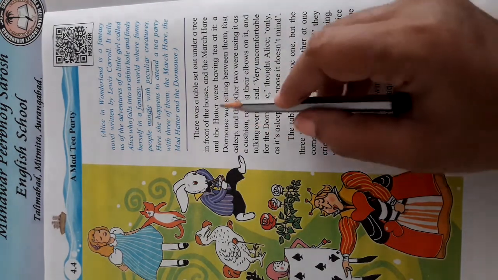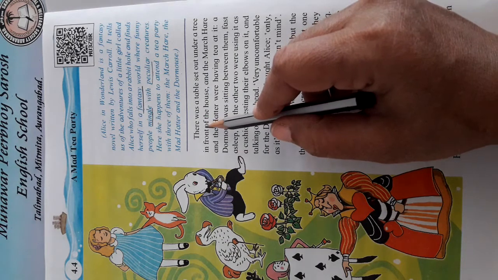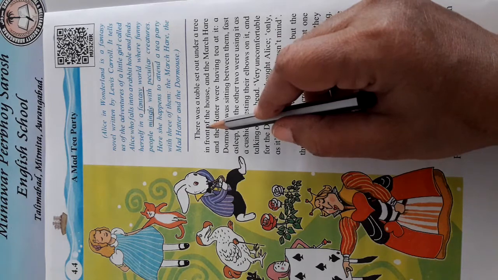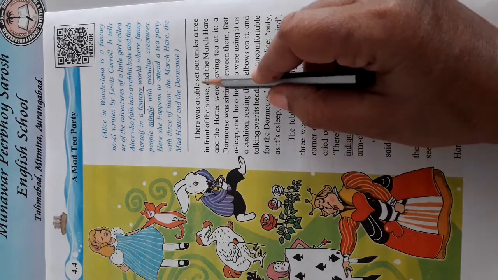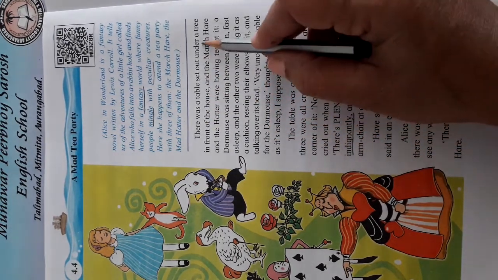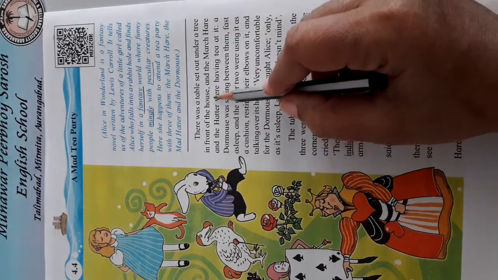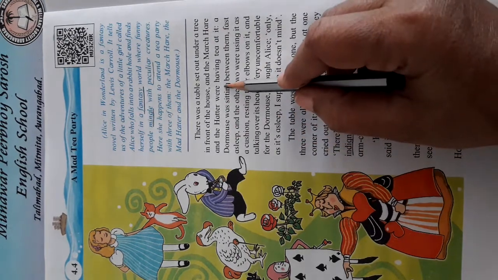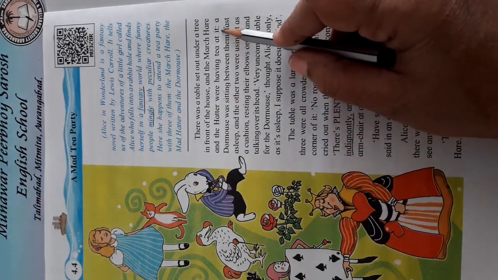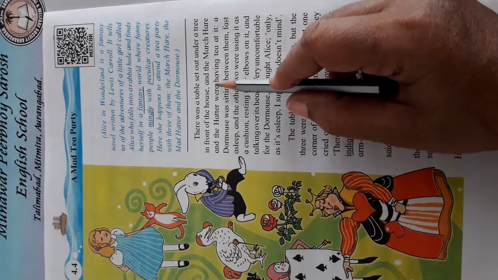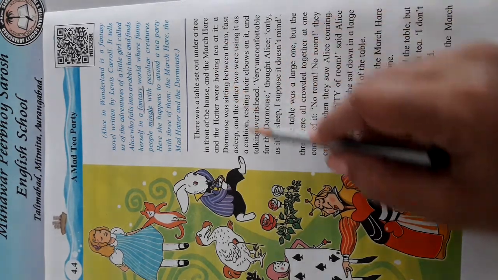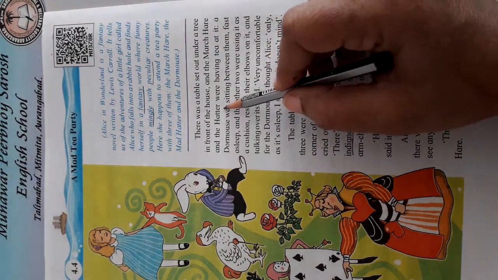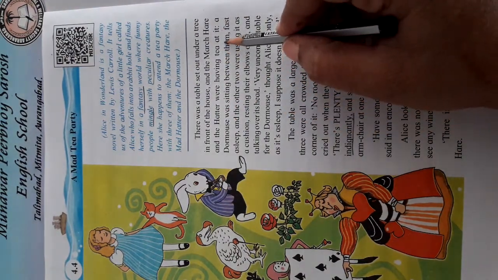Let us begin with this unit 4.4. I am reading the lesson, page number 88. There was a table set out under a tree in front of the house, and the March Hare and the Hatter were having tea at it. There was a table set which was under a tree in front of the house, and the March Hare and the Hatter were having tea at it.